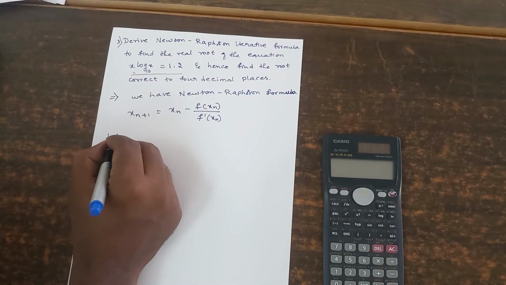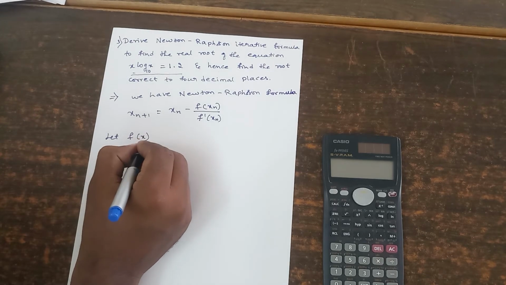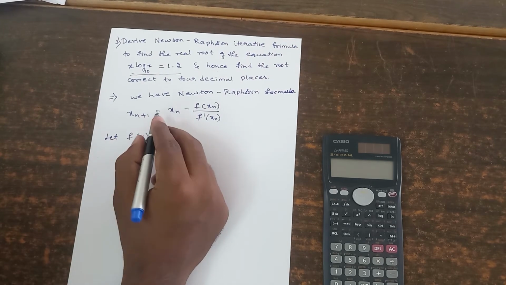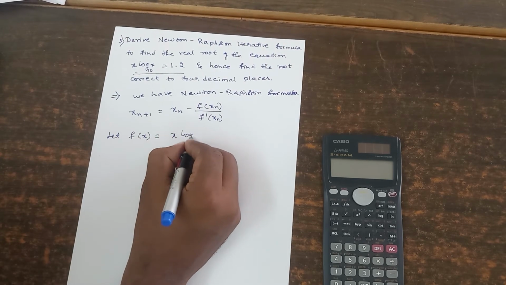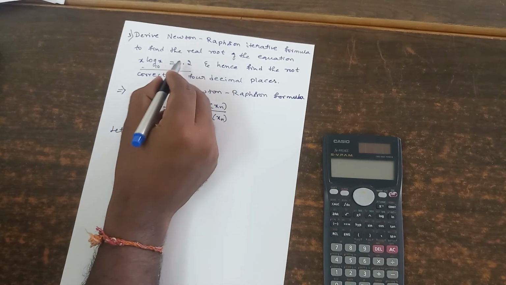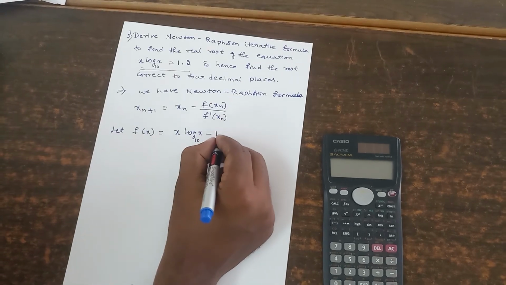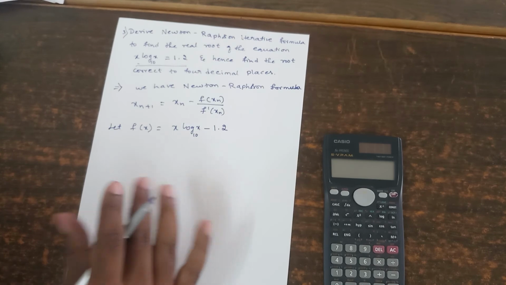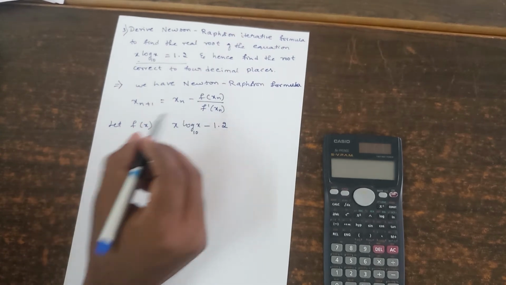So let, what is f of x? We know that f of x equals x into log x base 10, we take this side, so minus 1.2. So you have to find out f dash of x.